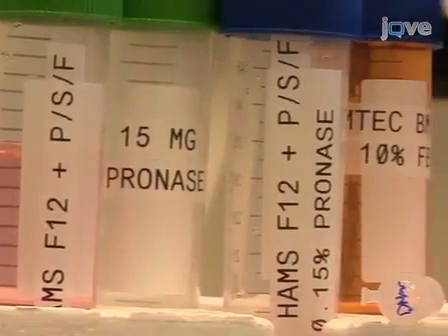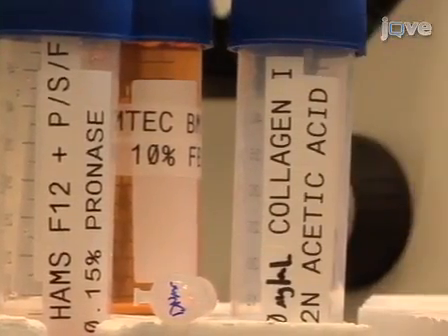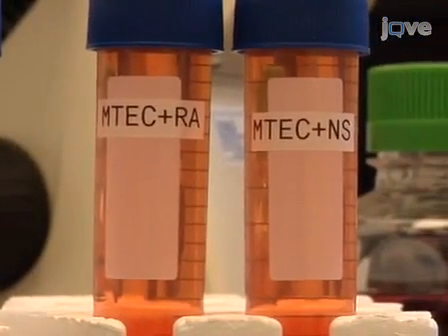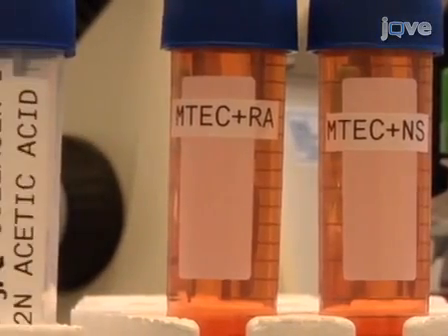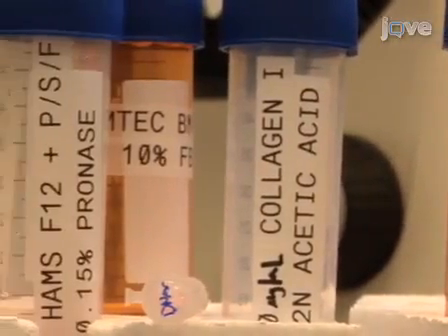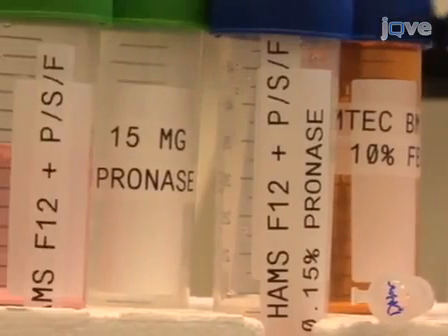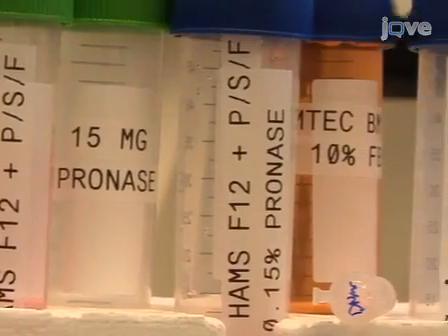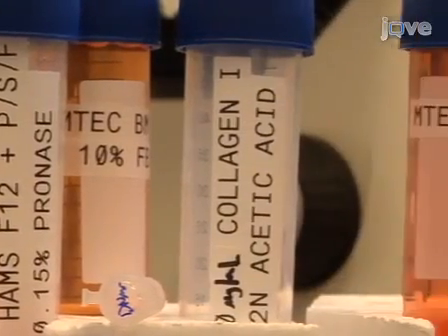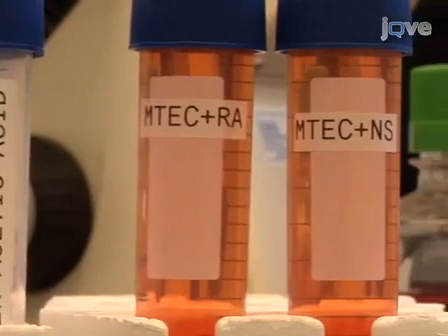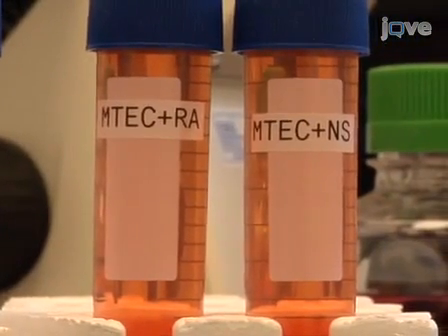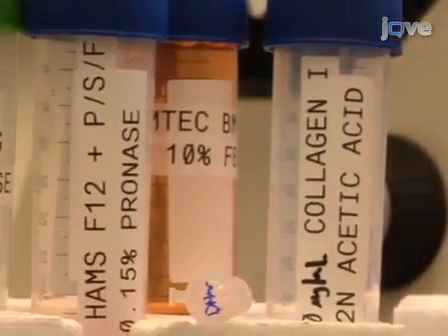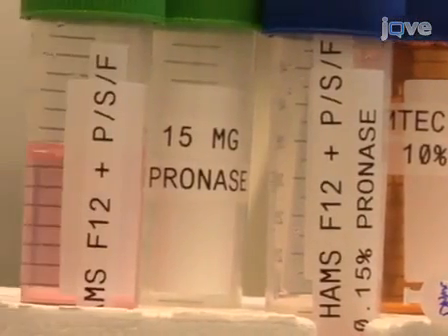Begin preparations for this procedure 1 day prior to the dissection by preparing Ham's F12 media containing antibiotics, Ham's F12 media containing antibiotics and 20% FBS, MTEC basic medium containing antibiotics, MTEC medium with 5% FBS, DNase 1 solution, retinoic acid stock solutions, and MTEC proliferation medium according to the instructions in the written protocol.